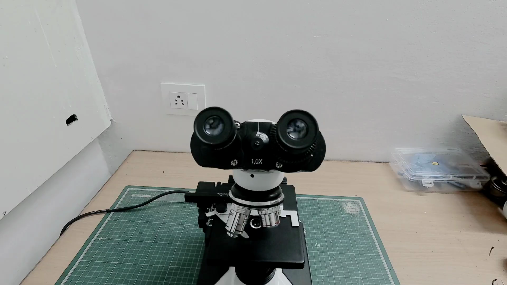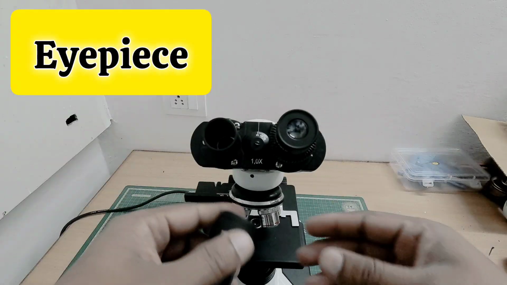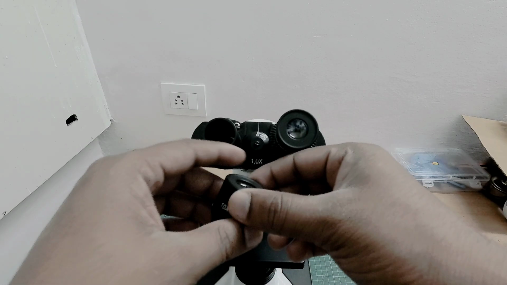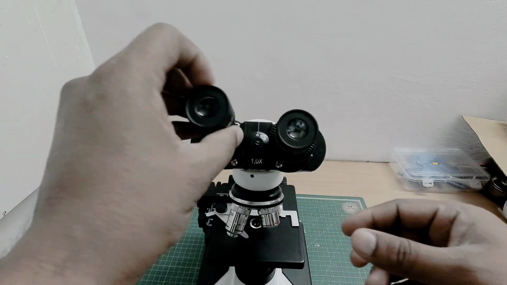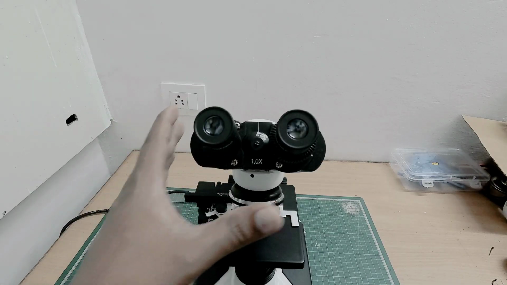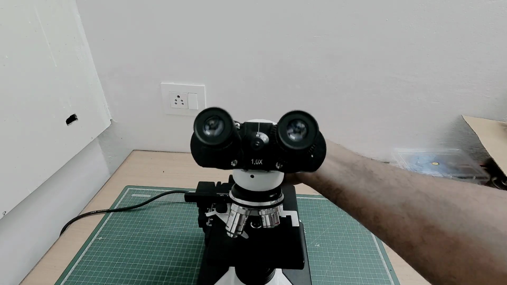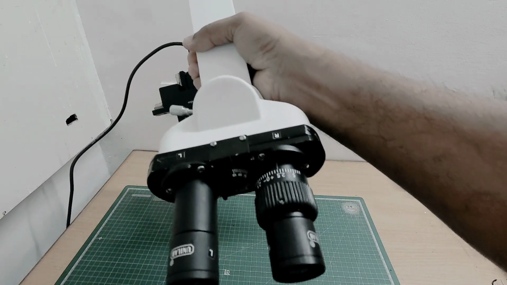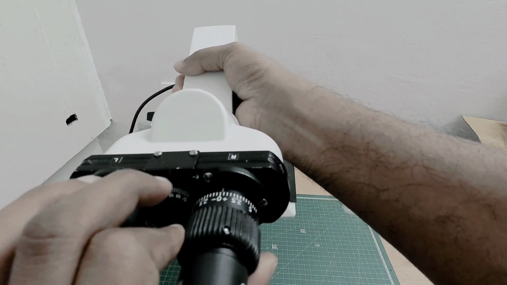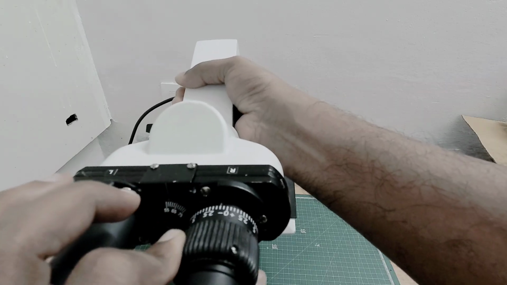Now coming to the optical components, the eyepiece is usually 10x or 15x. Mine, you can see, is 10x. It magnifies the intermediate image formed by the objective. This microscope also has diopter adjustment, which, as you can see, is used for correcting vision differences between the eyes.